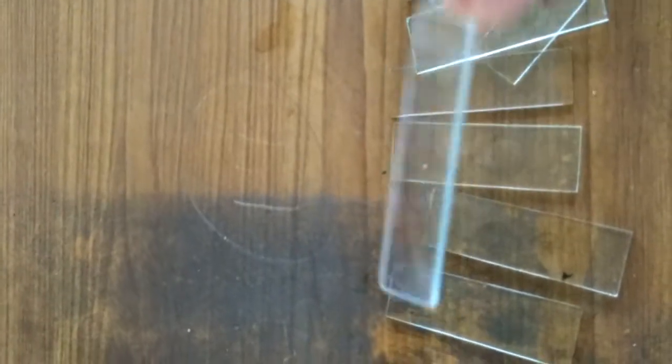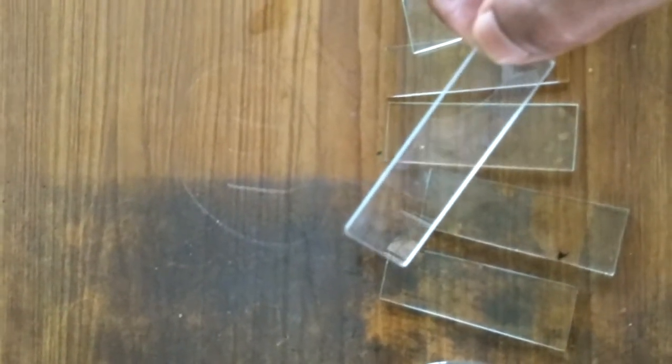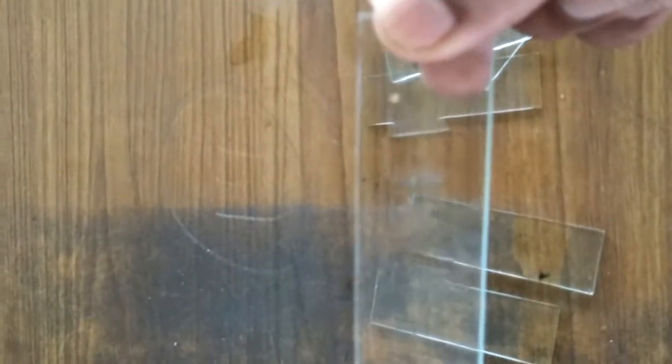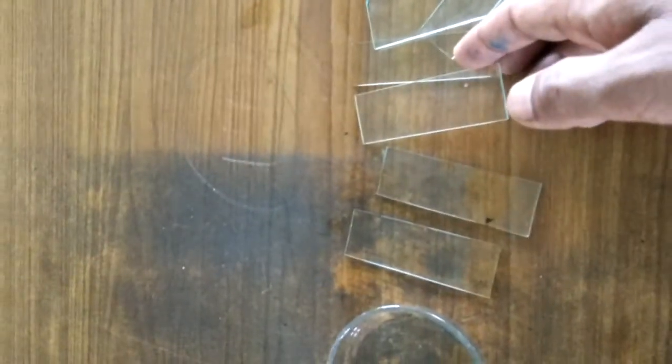And the next slide, this is a simple slide, not a cavity slide, a simple slide which is used for taking material or a cut part of any plant's root. And this is a cavity slide, the slide which is used for observing substances or materials.